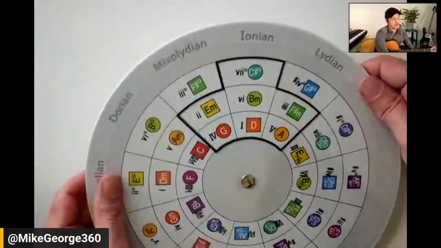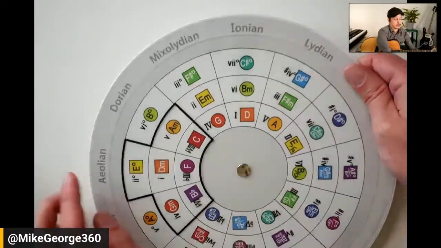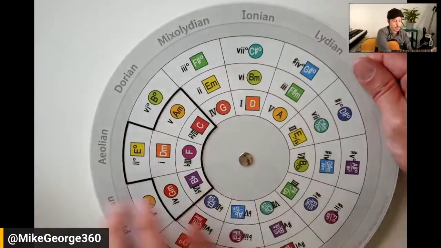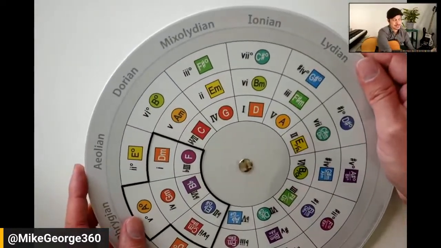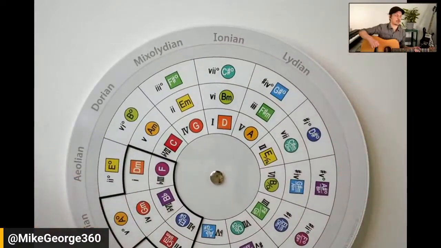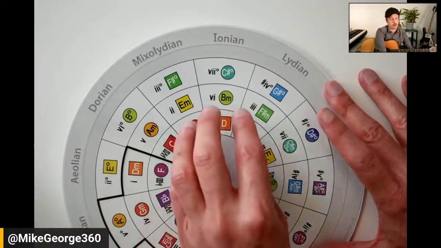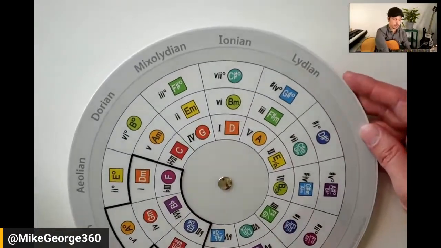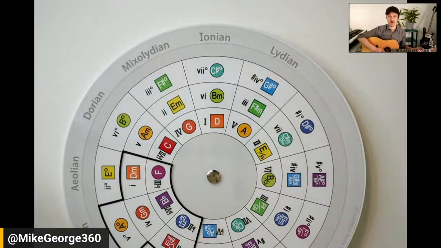So Aeolian is like a great target region for pulling in borrowed chords. And then as you get past that, you start getting less and less usage of borrowed chords as you start getting darker, because it is starting to get further and further away from your home base. It's not unheard of to have those chords, but it is less common.